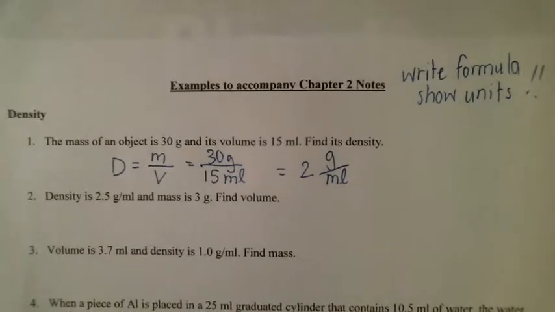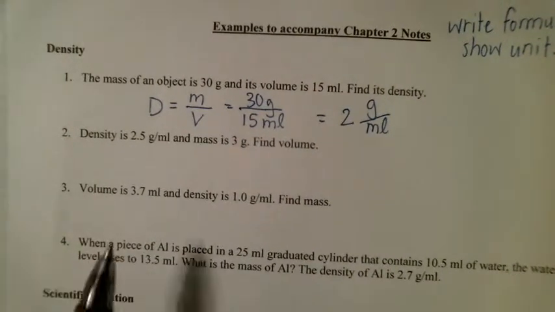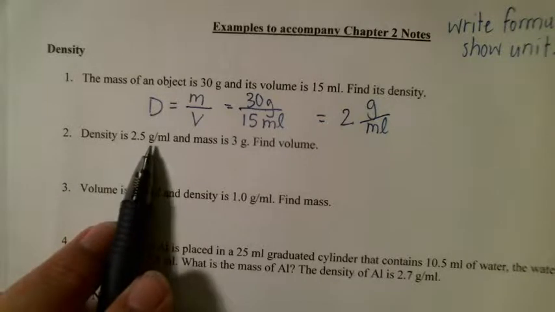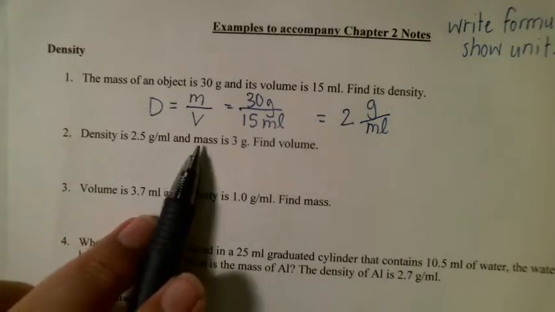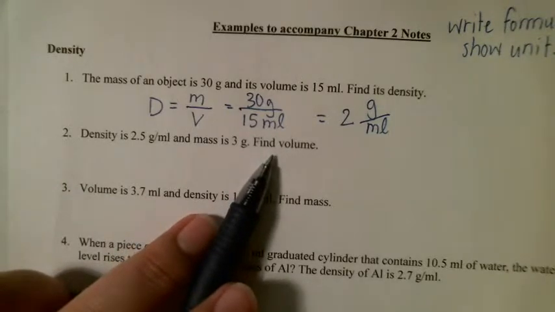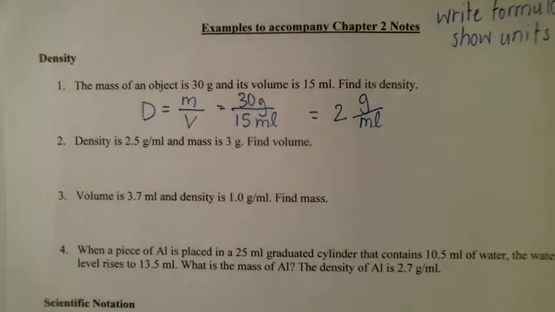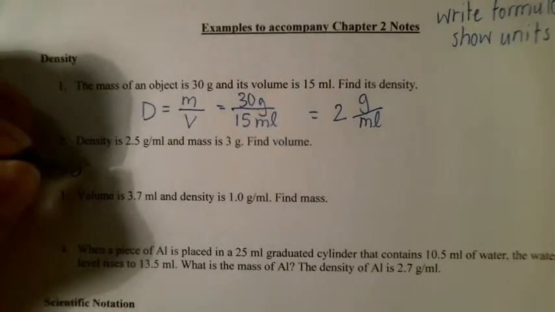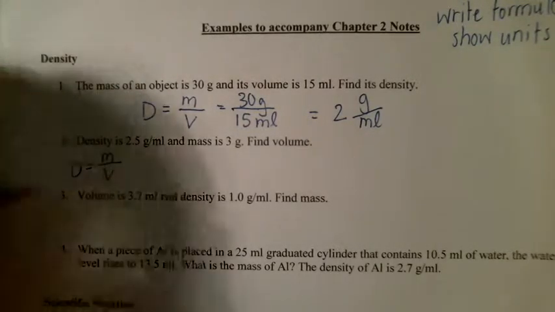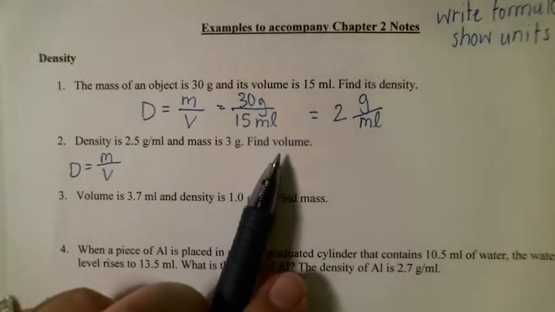Okay. Let's look at number 2. Here it states that the density is 2.5 grams per milliliter and the mass is 3 grams. We need to find the volume. Okay, again, first of all, we're going to start with writing the formula. Density equals mass over volume. In this case, we need to solve for volume.